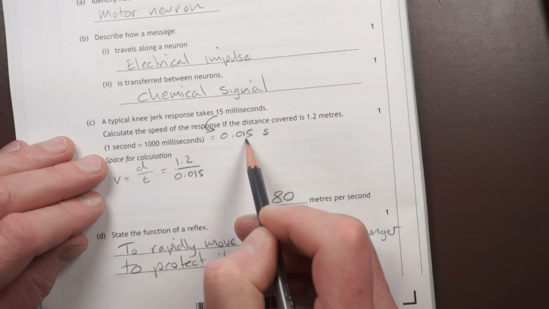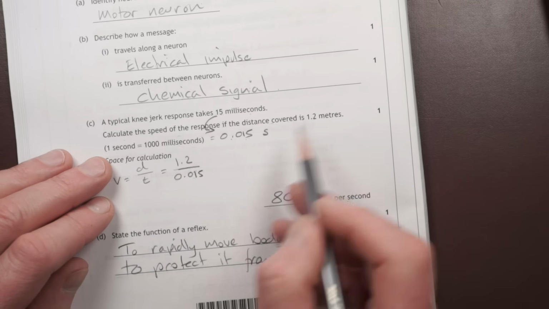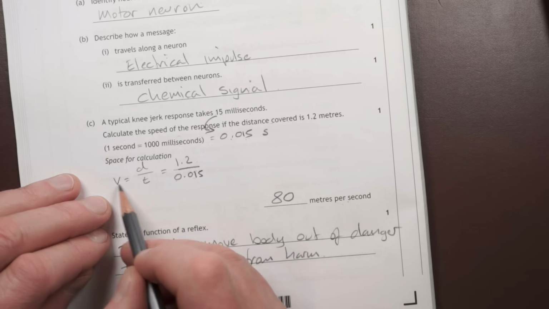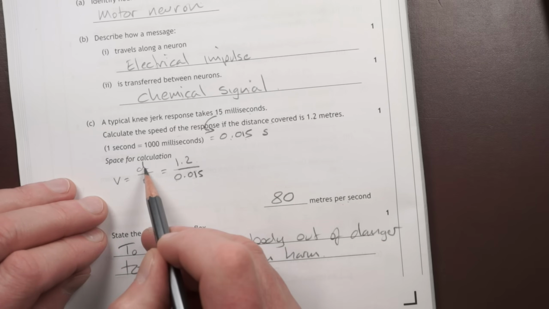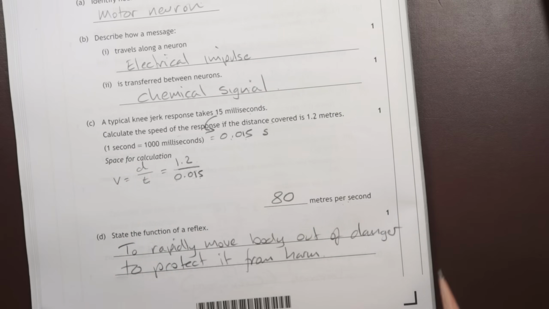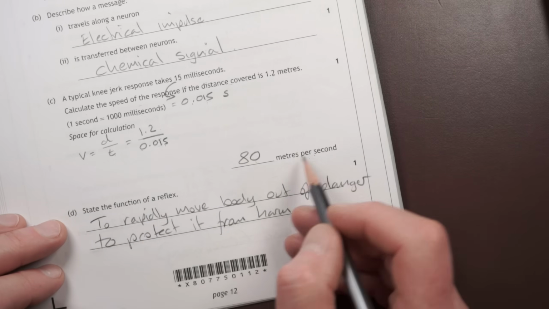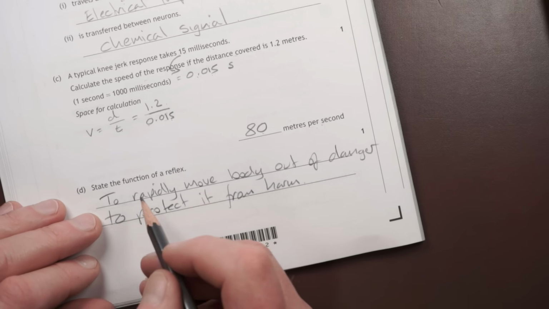It's 0.015. Then we took the distance, 1.2 meters. Speed equals distance over time, so you put your distance on the top and your time on the bottom, and you calculate it's 80 meters per second. It's pretty quick. 80 meters per second is rapid, okay?